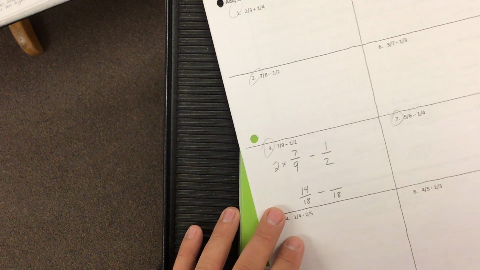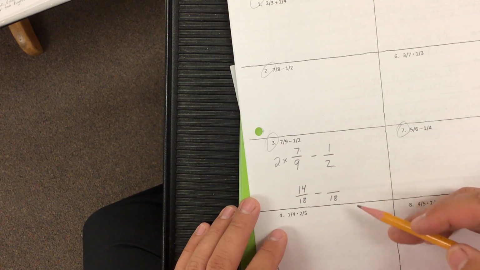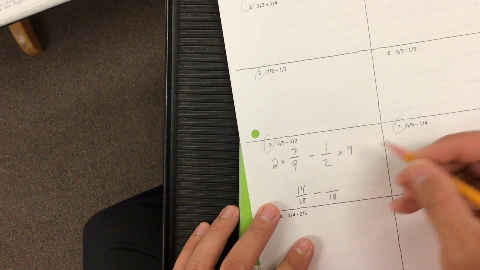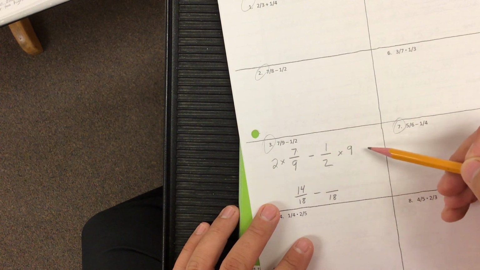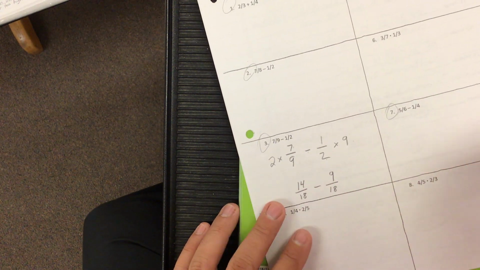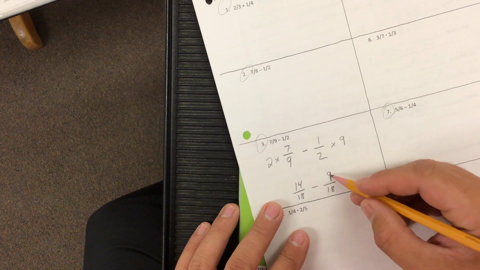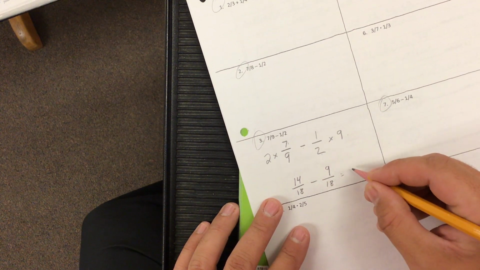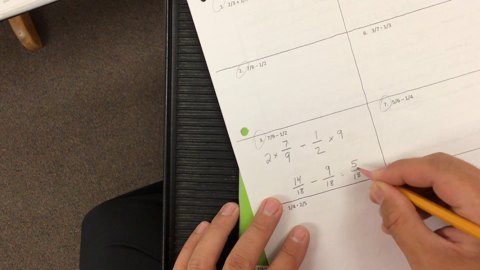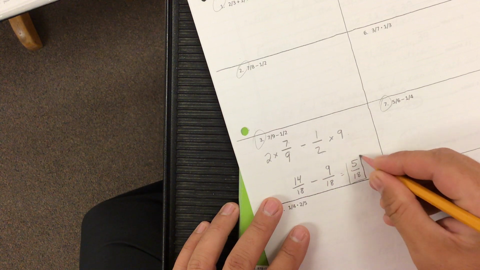Now I'm looking on the right side, and I'm looking at my denominator. How did I get from 2 to 18? Took it times 9. Asia, what do you think I got to do to the 1? 9. Now you subtract or add. In this case, subtract. 14 minus 9? 5. So 5 out of 18. I see if I can reduce it. No. If I can't, I am done.